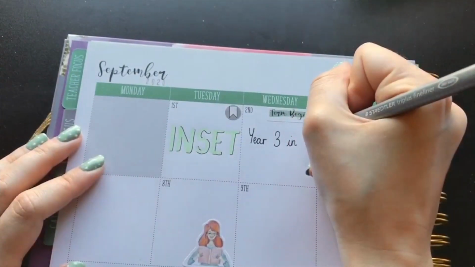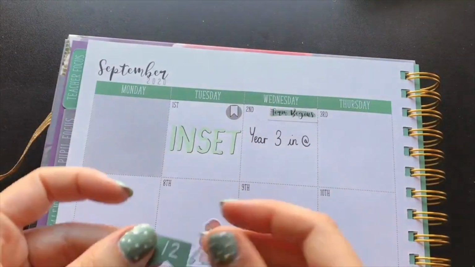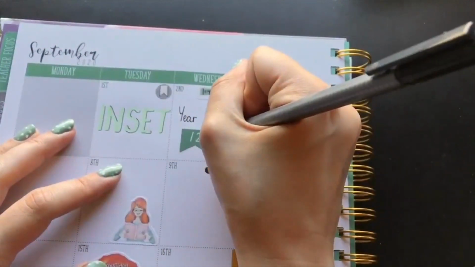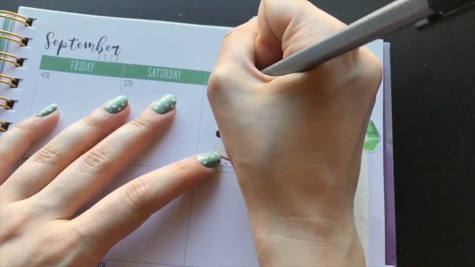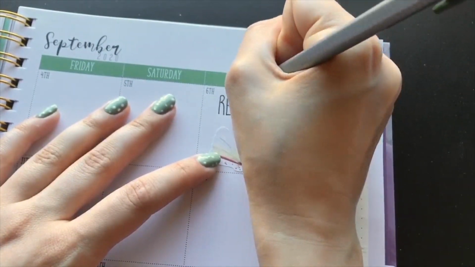Some of my favourite pens and stationery to use when I am doing a calendar spread are the Stabilo pastel highlighters, the Staedtler journaling pens, the Papermate Flair pens, and the Muji fine liners.